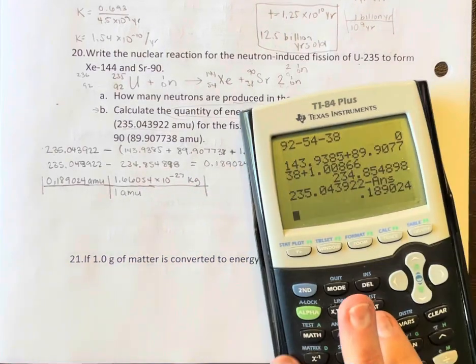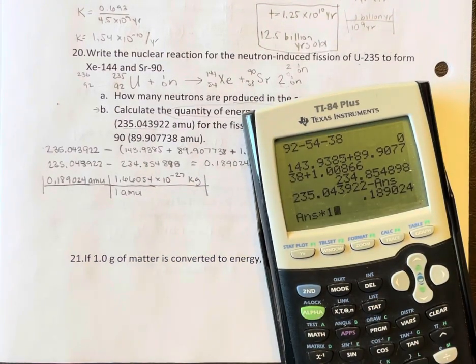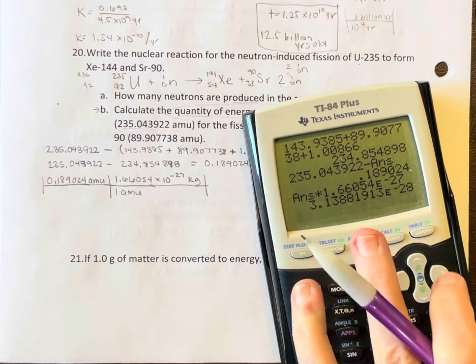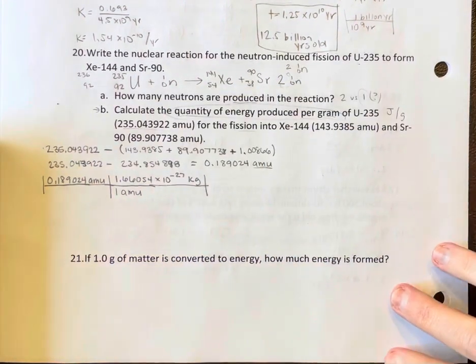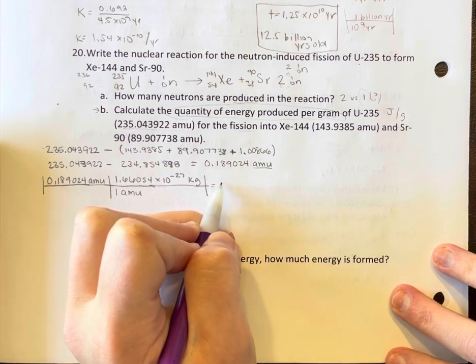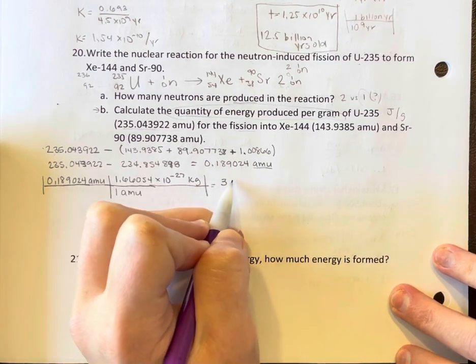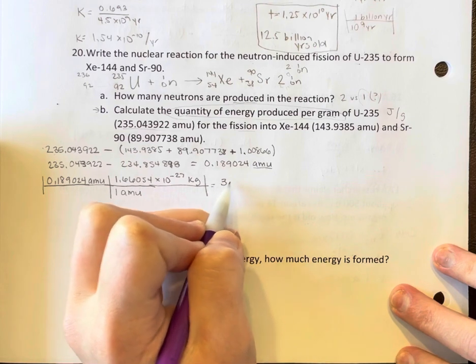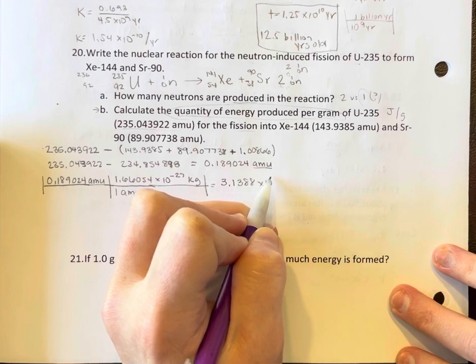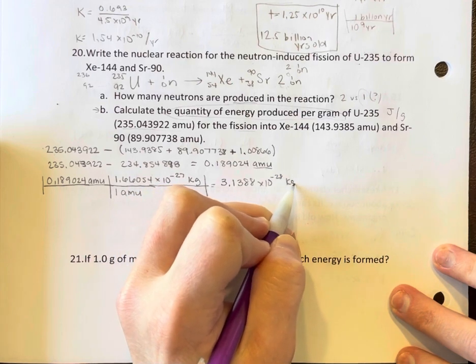All right, so now let's do that. Times 1.66054, 10 to the minus 27. Again, store this. We want to try to keep as many decimals as we can here. So I'm just going to copy. I'm going to round for writing purposes. 3.1388 times 10 to the negative 28 kilograms.